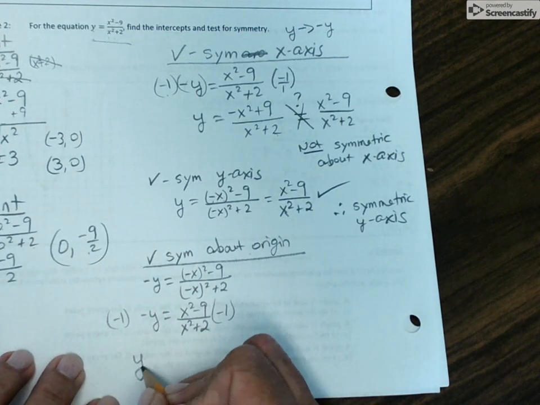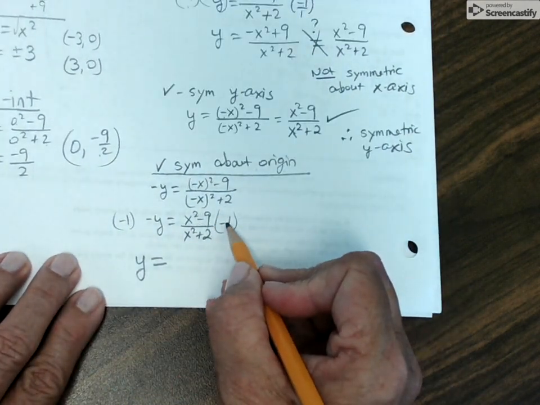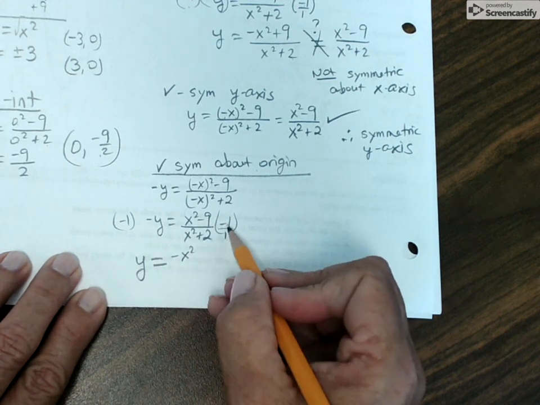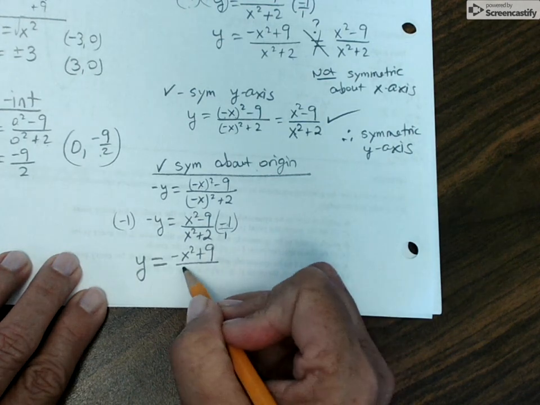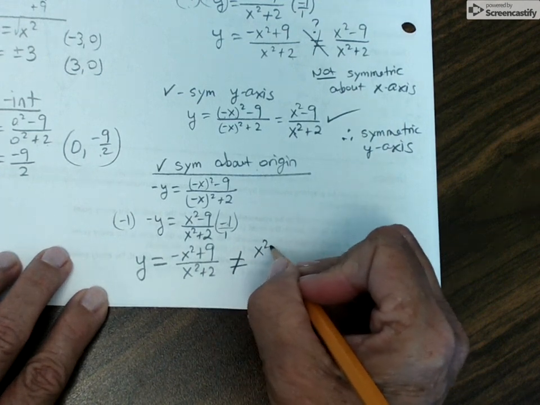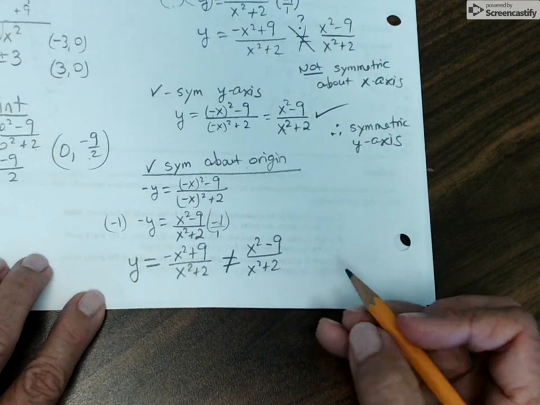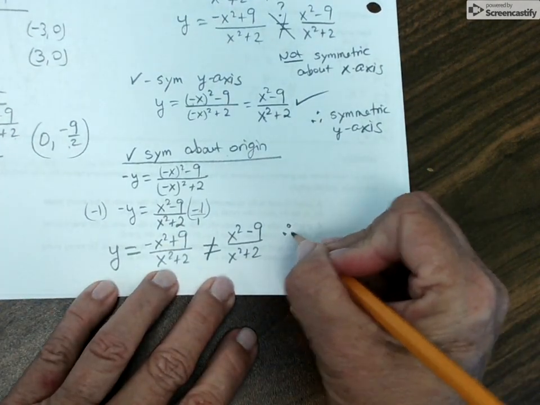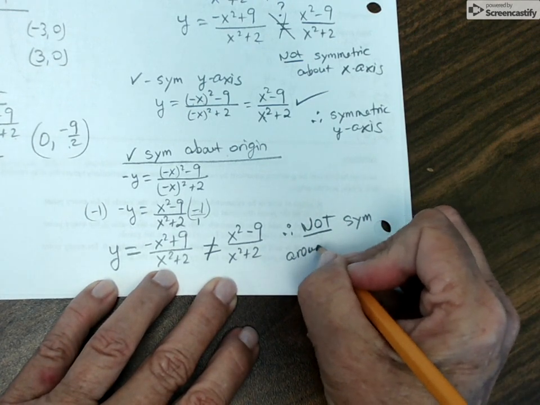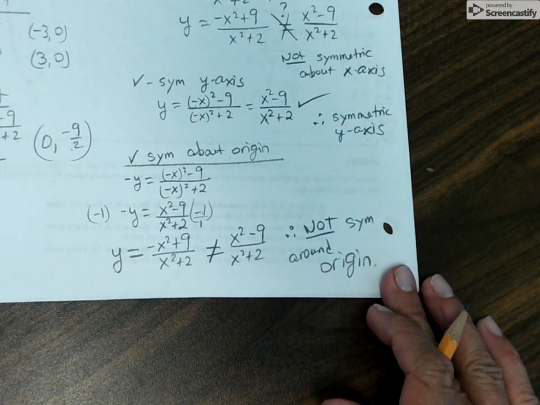The negatives cancel on the left, giving me y equals, let's put this up here, -1, that's really -1 over a positive 1. So -1 times x squared is negative x squared plus 9 over x squared plus 2. That is not equal to what we started with, which was x squared minus 9 over x squared plus 2. Okay, so thus, it is not symmetric around the origin. Okay, hopefully that makes sense.